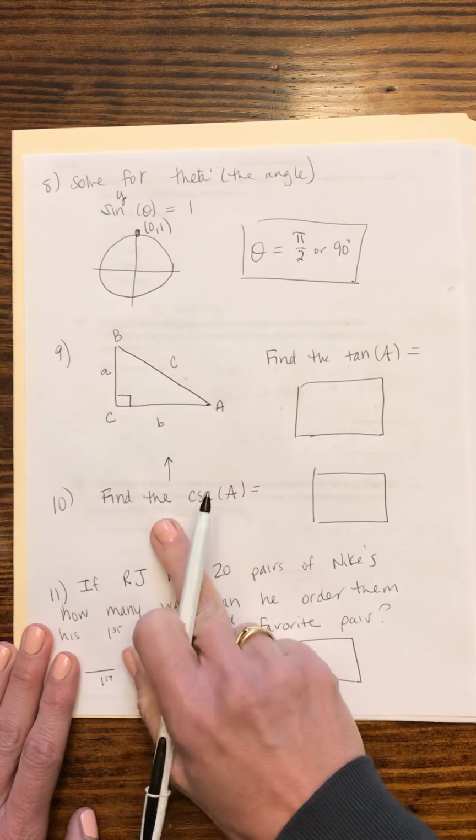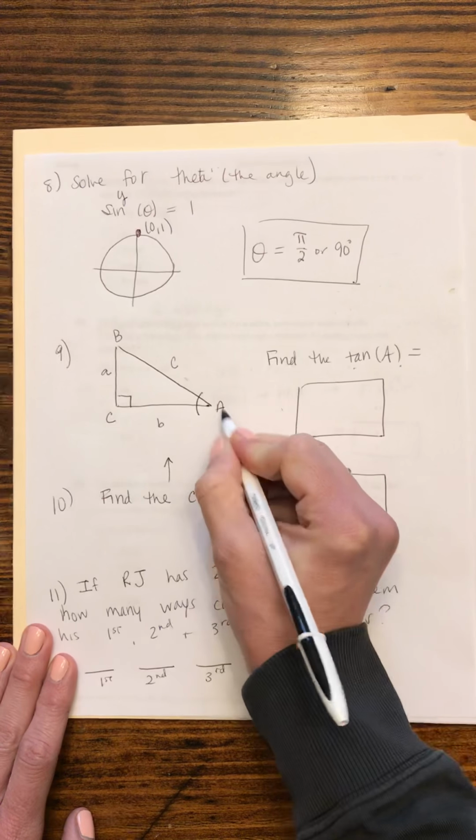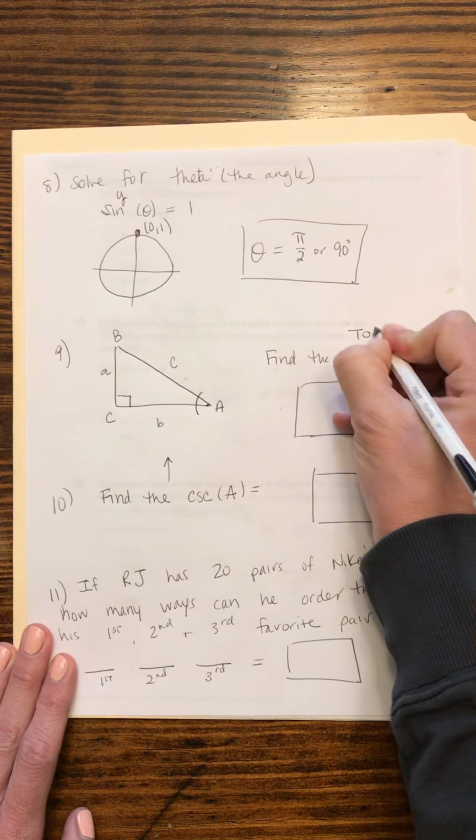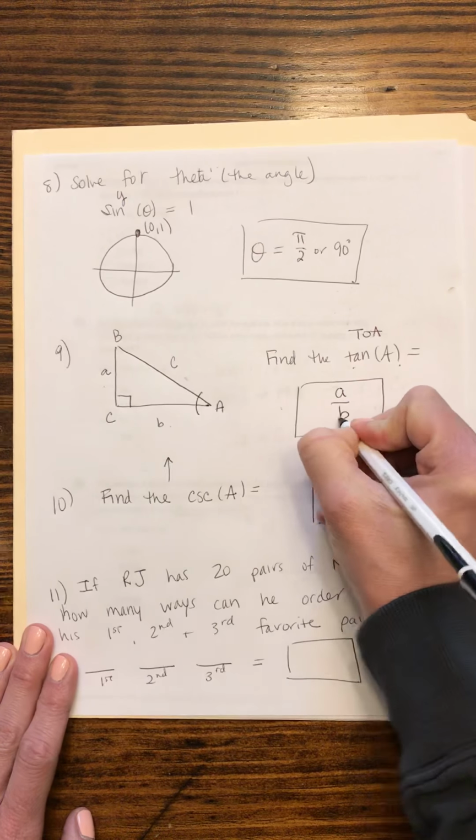For the next 2 questions, 9 and 10, it relates to this triangle. Find the tangent of angle A. Well, if this is angle A, we know tangent is that TOA, that opposite over adjacent. So the tangent is A over B.